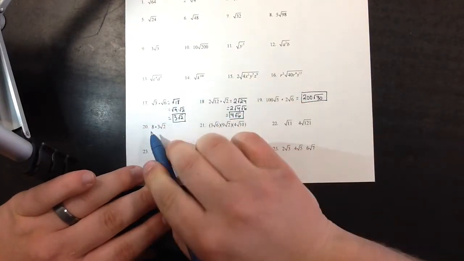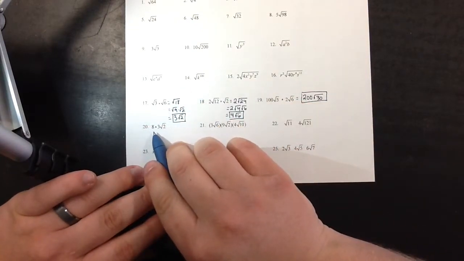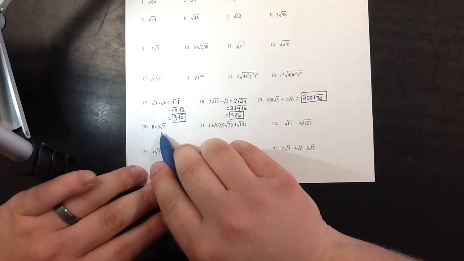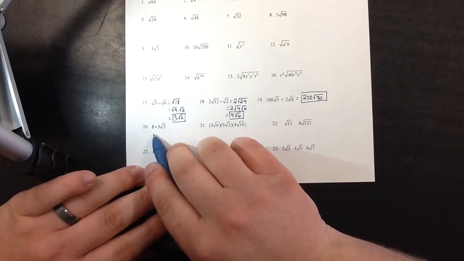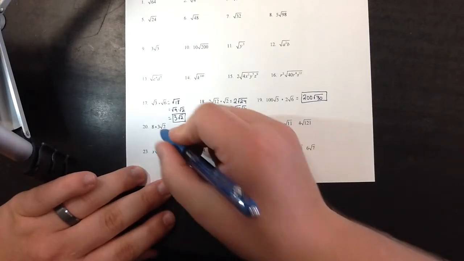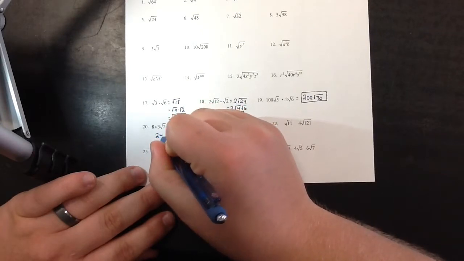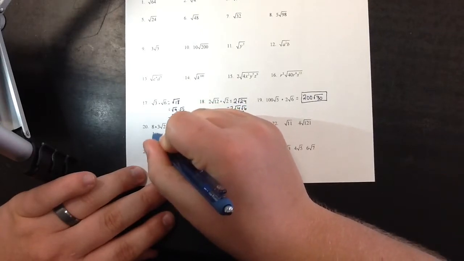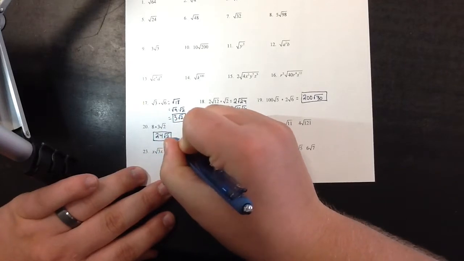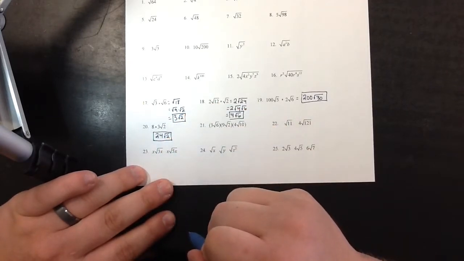On number 20, now we have one term that's just a coefficient, 8, times 3 root 2. So outsides get multiplied together. 3 times 8 is 24. And my radical is left as it was.